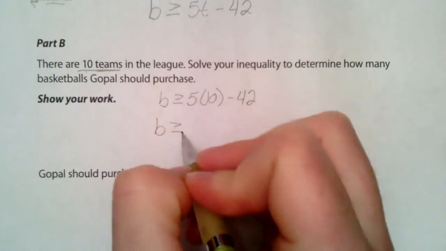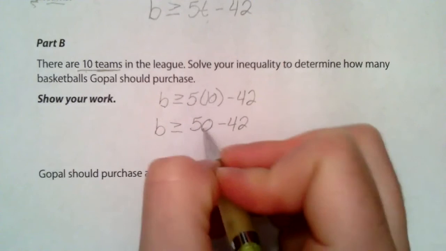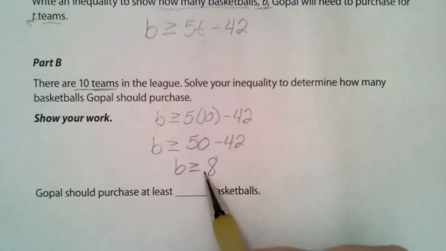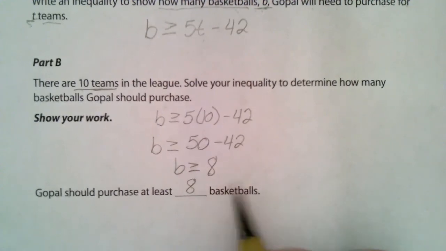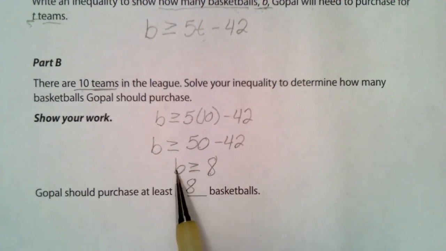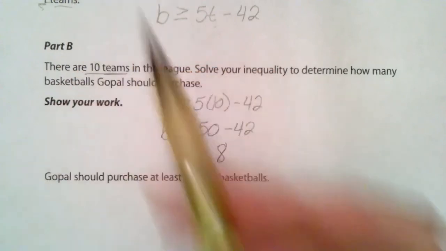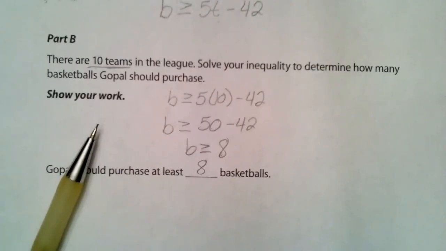So B is greater than or equal to 5 times 10 is 50, and then minus 42. 50 minus 42 is 8. Okay, so B is greater than or equal to 8. So Gopal should purchase at least 8 basketballs. So this means he wants 8 basketballs or more, so he can have at least 5 basketballs for each team. Okay, and now you are finished with your inequality study guide.